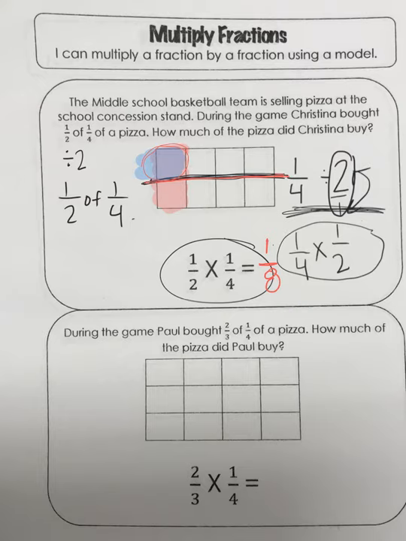Another way of showing this, if everyone could pause what they're doing and look up at the board. This is what this problem would have looked like modeled if the model wasn't already drawn for you. You ready? Okay, here's my whole pizza. How much is available for her at the concession stand?